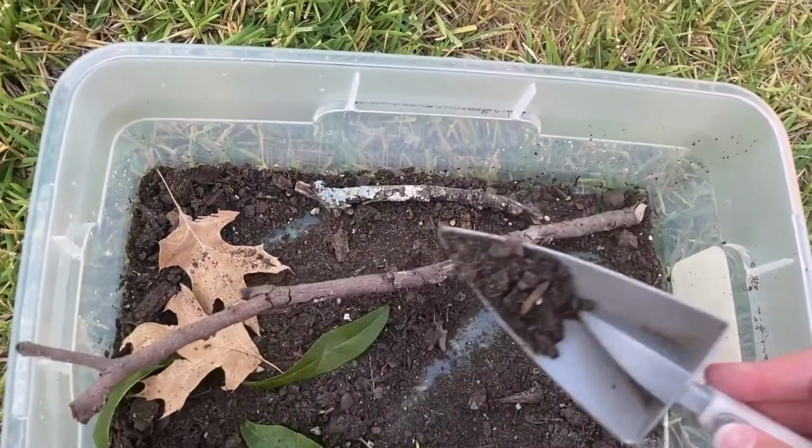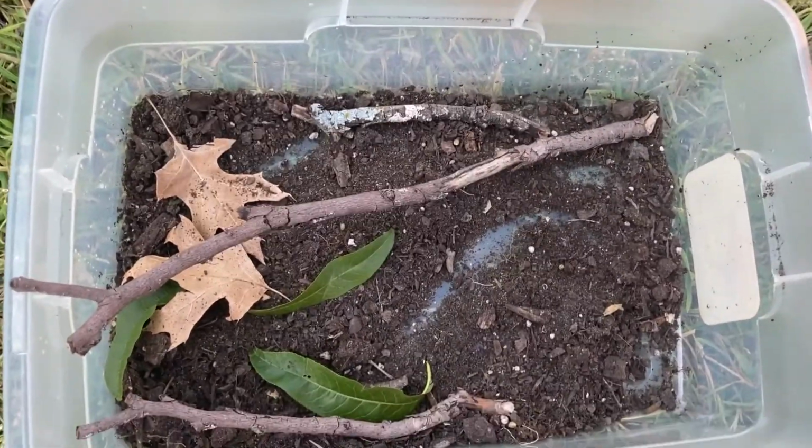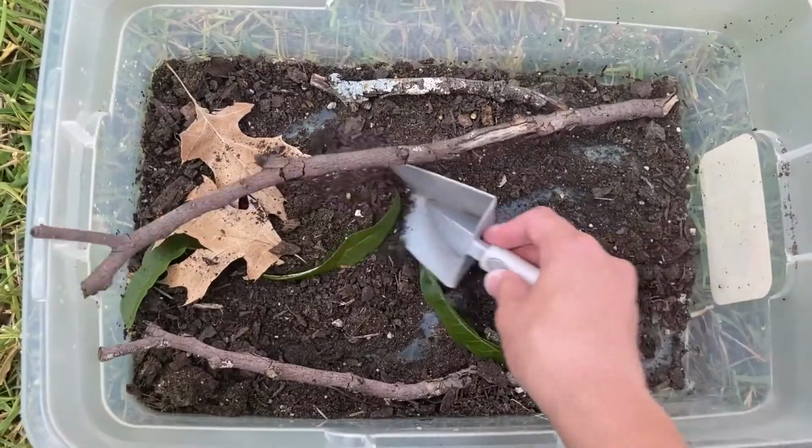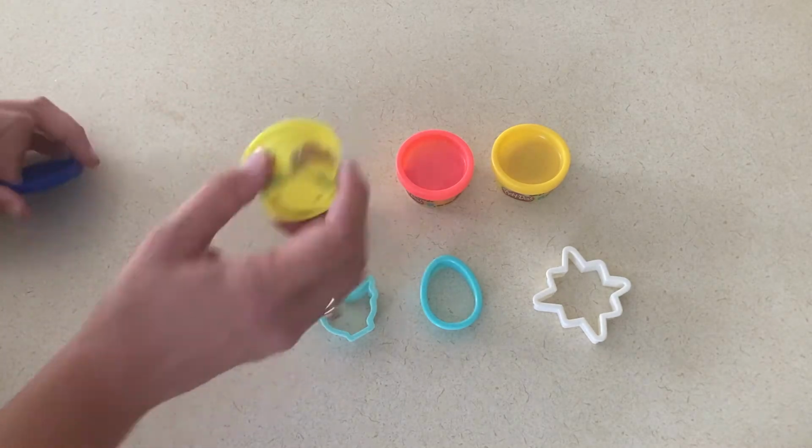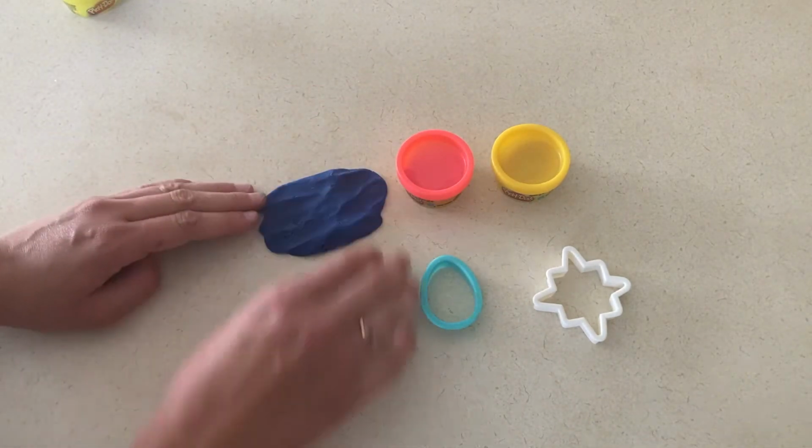Next, for your sensory center or sensory tub. The first one is to make a dirt tub. For this tub, you could put dirt, leaves, sticks, along with some scoops, cups, or digging tools. The next idea is to let them play with dough or Play-Doh. You'll want to get some cookie cutters and maybe some Play-Doh toys that they could play with the Play-Doh with.